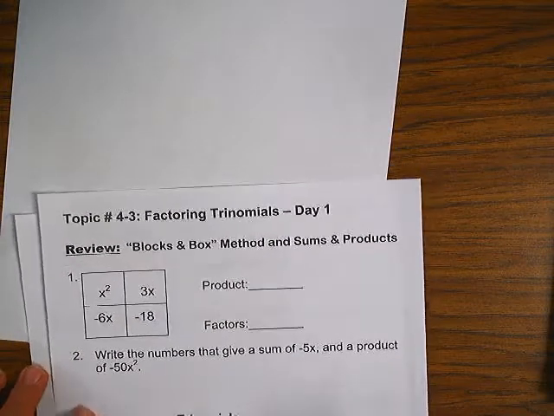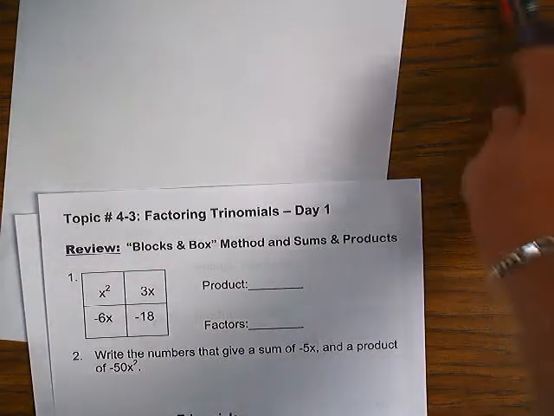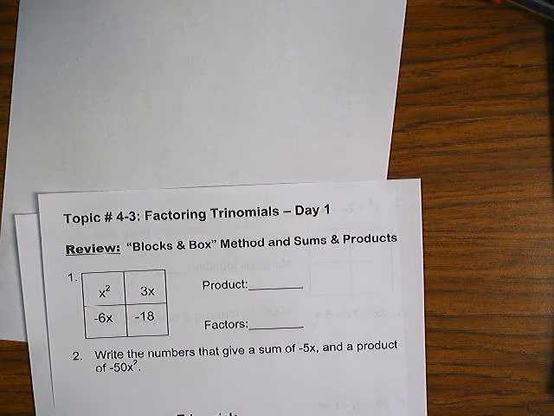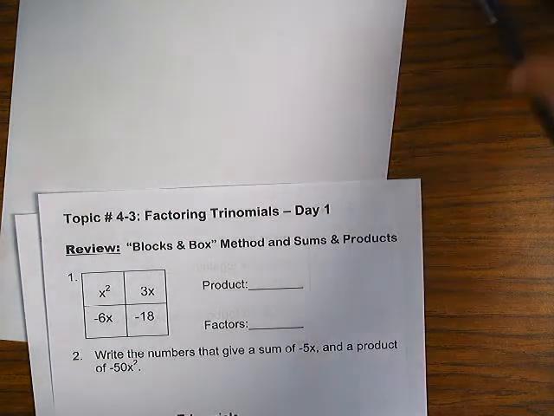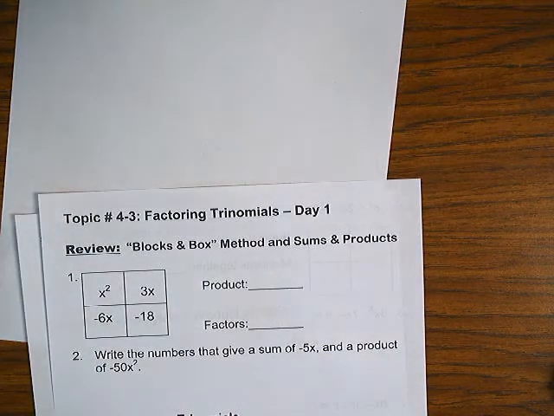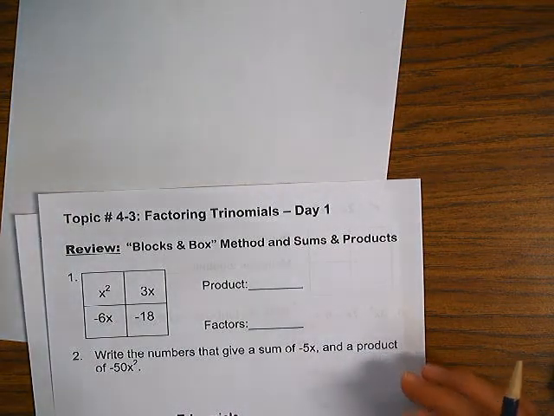Okay. Now, on topic 4.3, this kind of puts everything together. I thought I had a pen, but I don't. Okay, we'll start with what we did on 4.1.